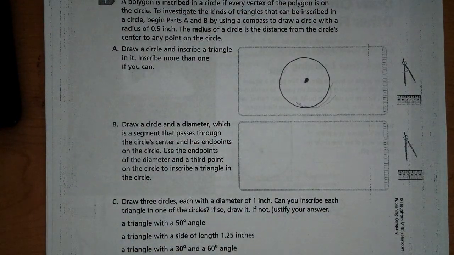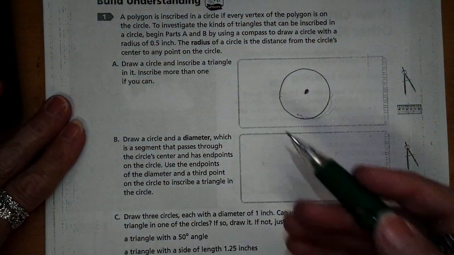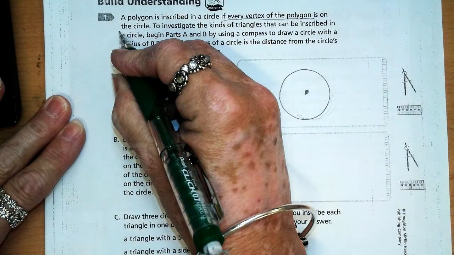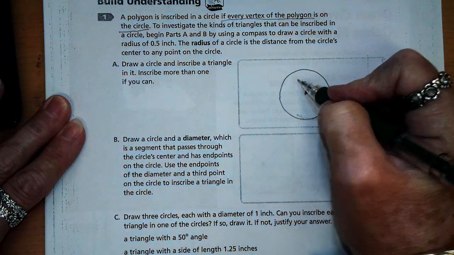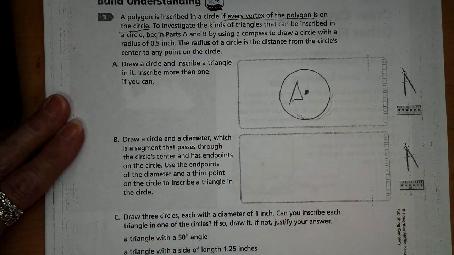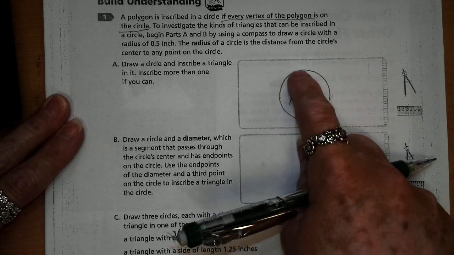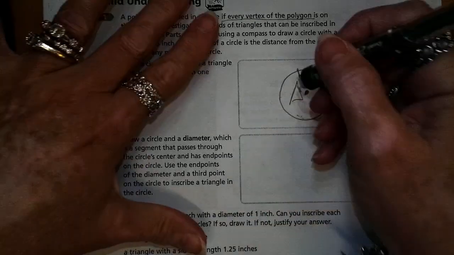So it says draw a circle and inscribe a triangle in it. Inscribe more than one if you can. So the only constraint that we have is that every vertex on the polygon is on the circle. So I can't draw a triangle like that. That would not work because it's not touching the side of the circle.